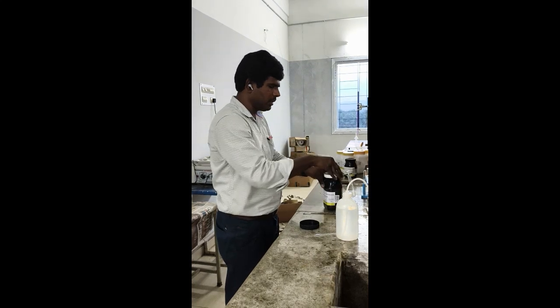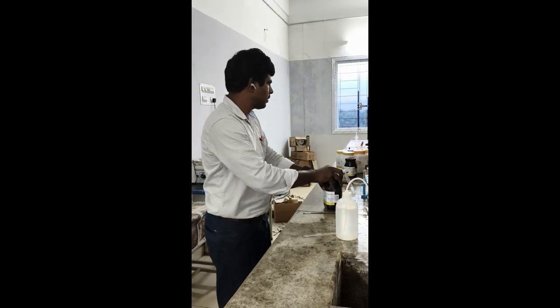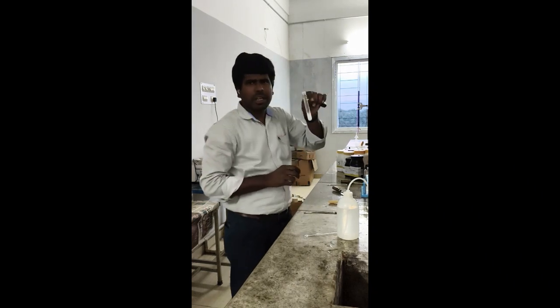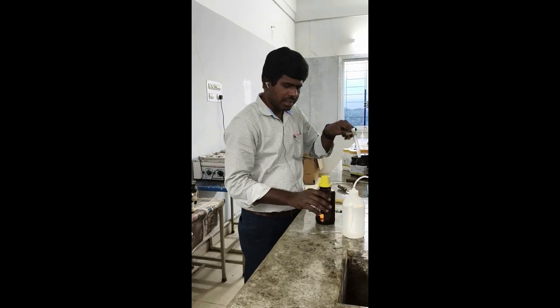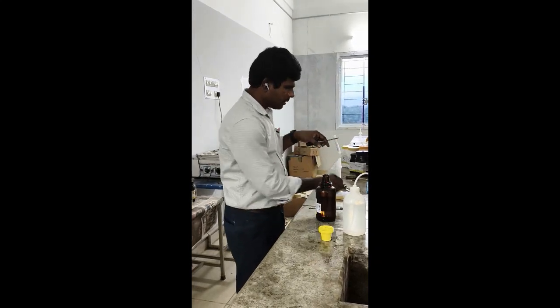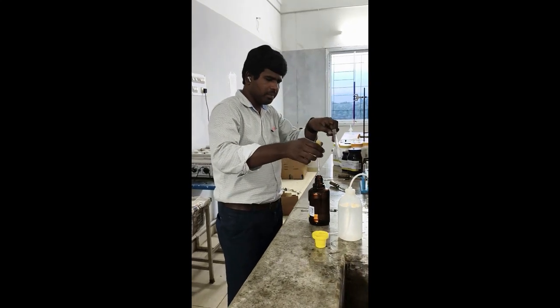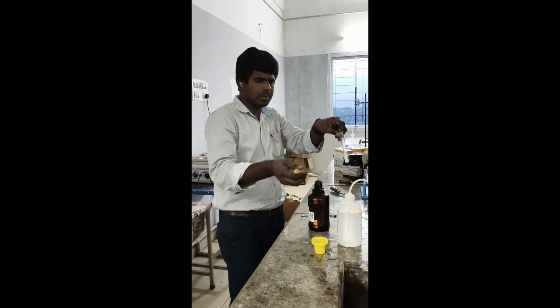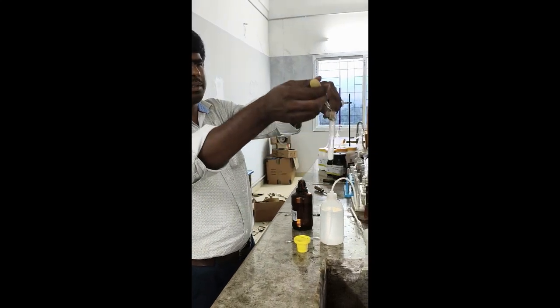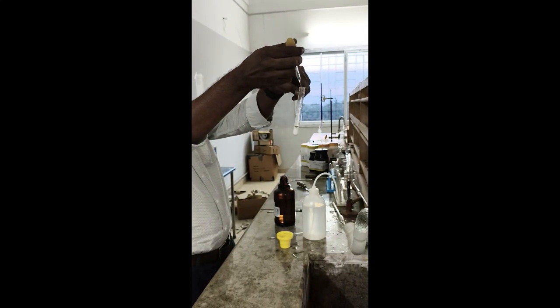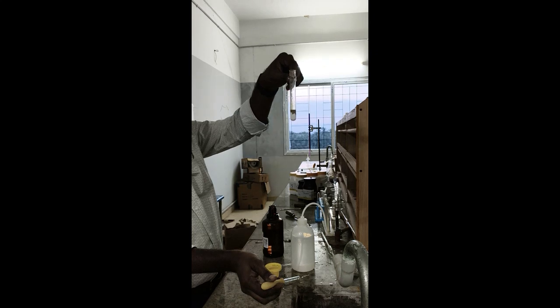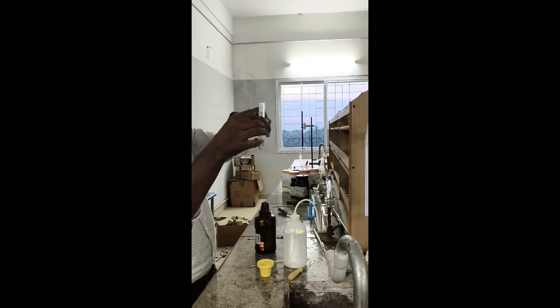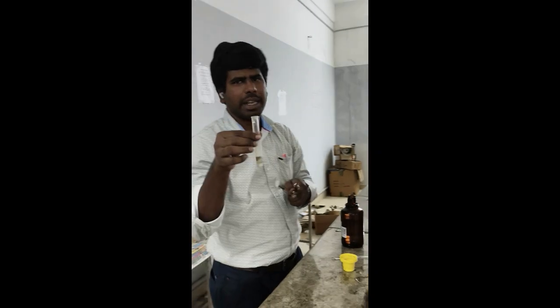Now you have to add few drops of concentrated sulfuric acid very carefully, because it is a very concentrated acid. You will get a brown ring. Add along the test tube very slowly. So you can see the brown ring has appeared, which confirms nitrate. Now we confirm lead and nitrate. So your salt is lead nitrate.